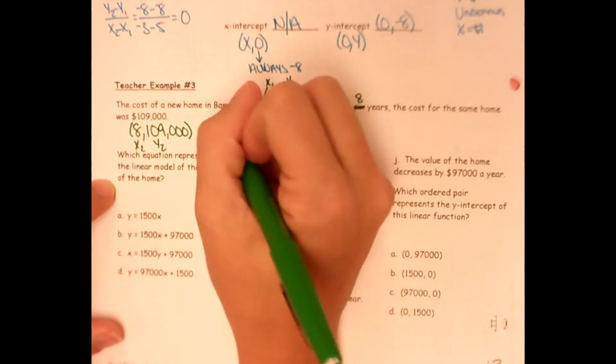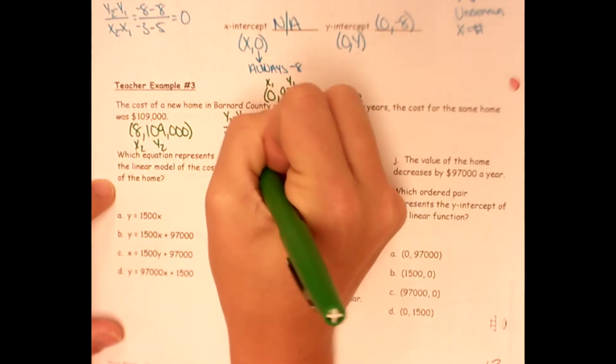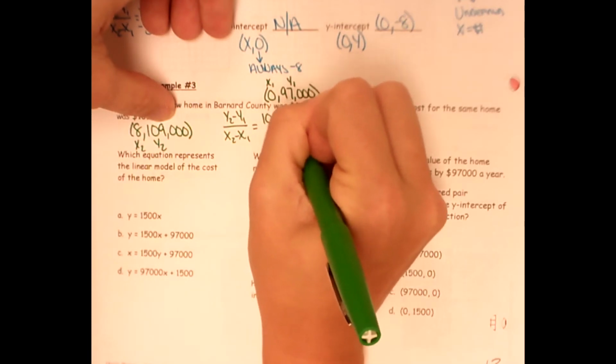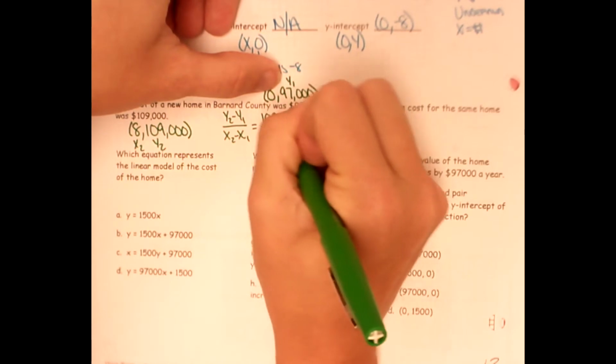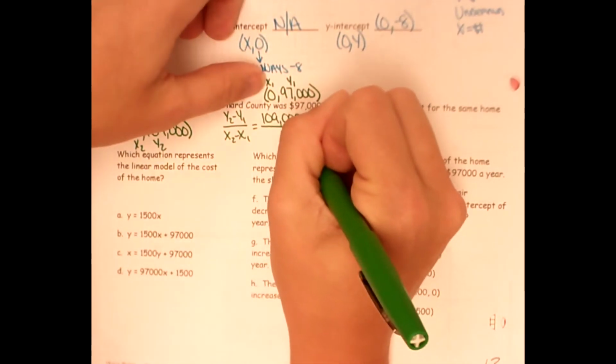So remember, your formula is y2 minus y1 over x2 minus x1. So my y2 is $109,000 minus my y1, which is $97,000, over x2, which is 8, minus x1, which is 0.